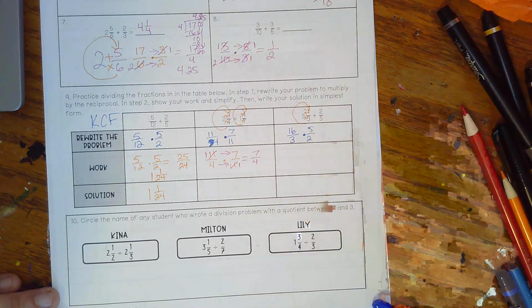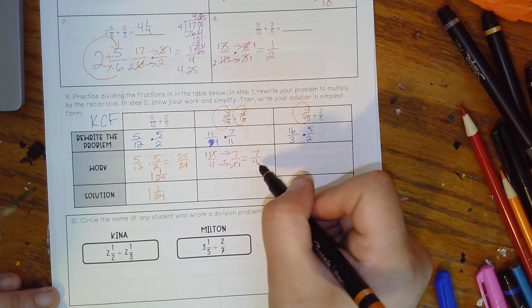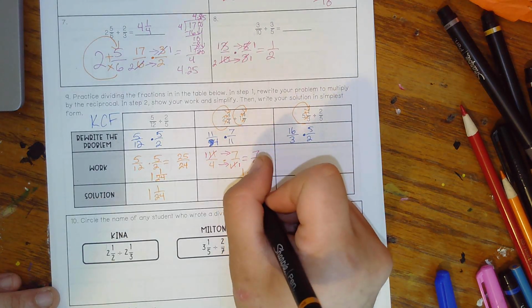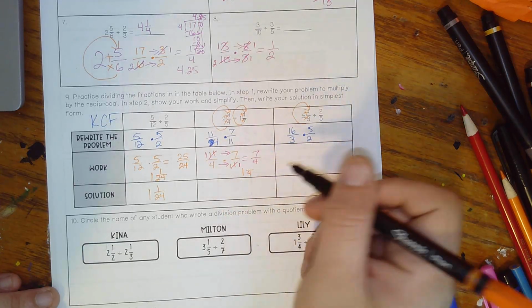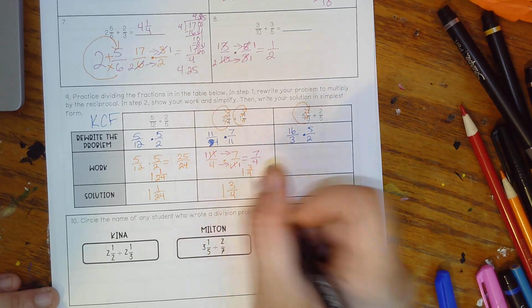It's an improper fraction. So if we need 4, but we have 7, we can pull that 4 from that 7. That's going to give us our 1 whole. Our denominator stays the same. 7 minus 4 is 3. Our solution is 1 and 3/4.